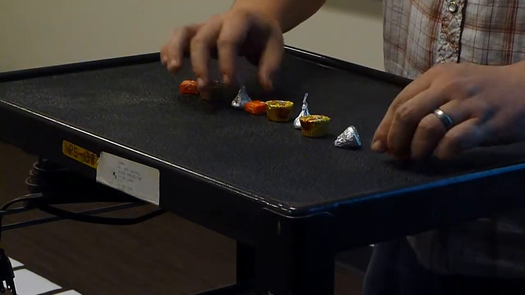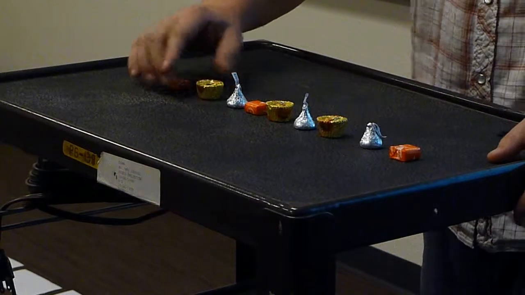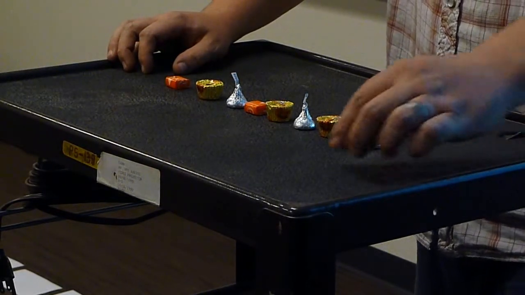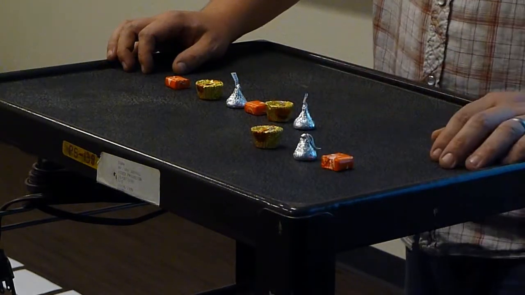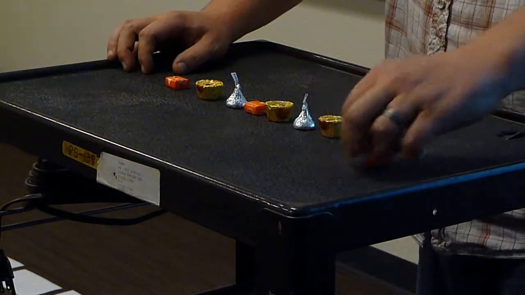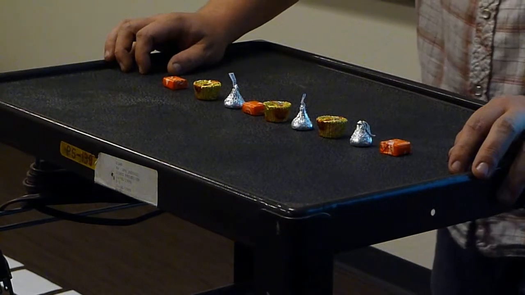Okay, so this is a description of the bubble sorting method used commonly in programming. What we have are three different types of candy. We've determined that we're going to sort them by size. The Starburst is the smallest, the Hershey's Kiss is the next size up, and then the biggest is the peanut butter cup. So, using a bubble sort method, we're going to go through and describe the algorithm that is required to sort these using that method.